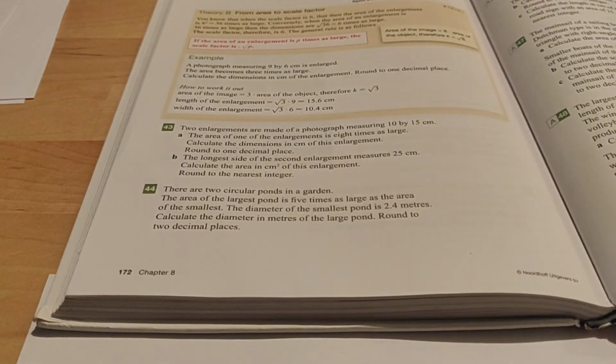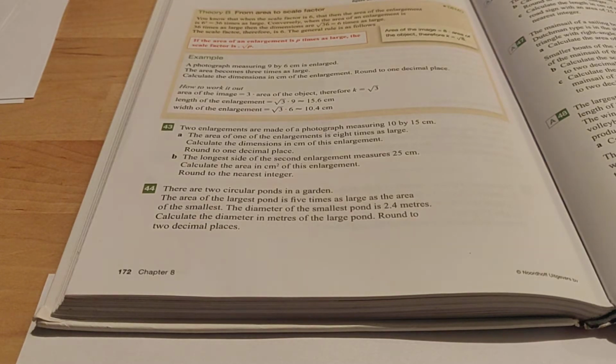It says, there are two circular ponds in a garden. The area of the largest pond is 5 times as large as the area of the smallest one. The diameter of the smallest pond is 2.4 meters. Calculate the diameter in meters of the large pond, round off to 2 decimal places.